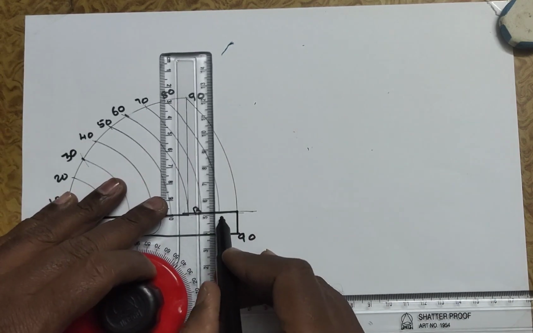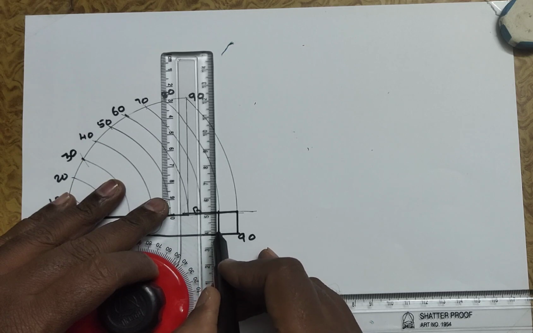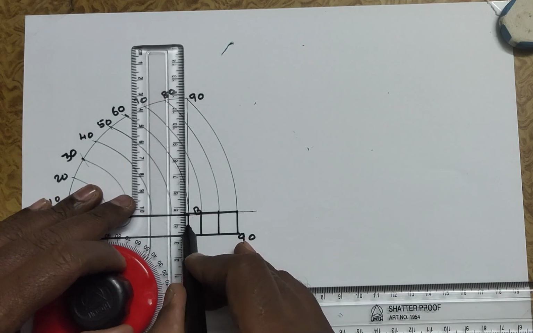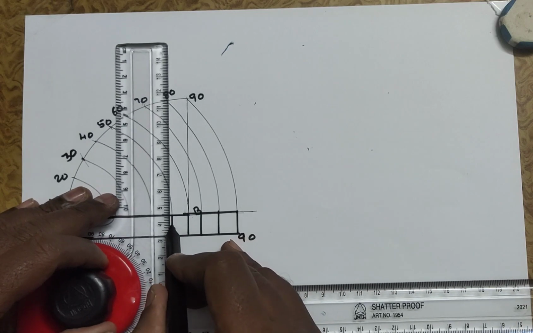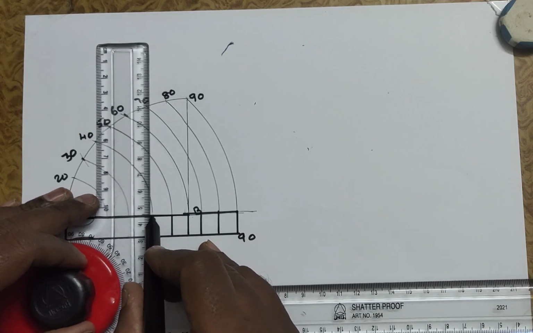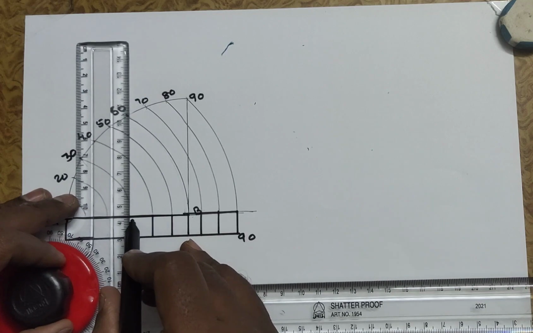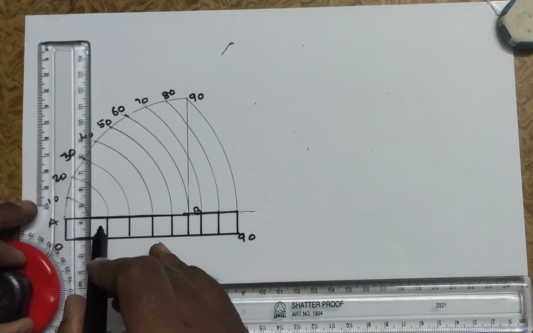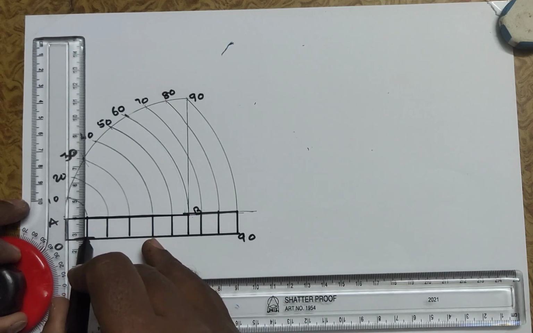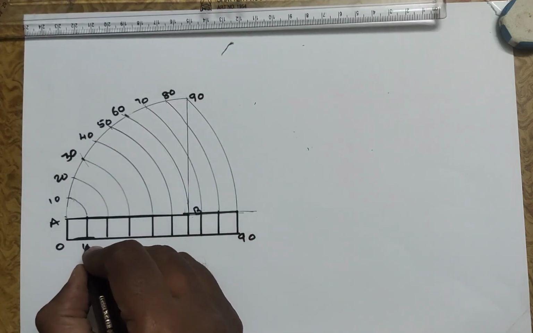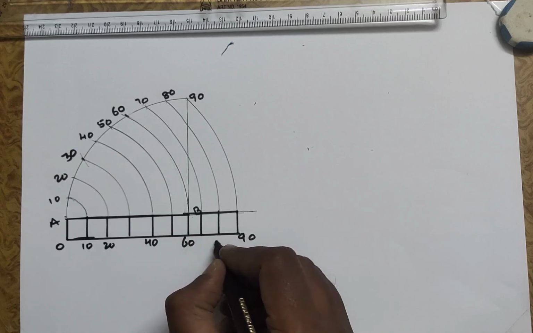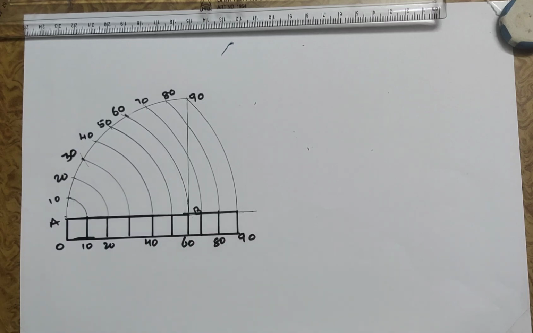Now similarly, the 80 arc, wherever it touches, this is 80 degrees, 70, 60, 50, 40, 30, 20 and 10. So here we have to take 10, 20, 40, 60, 80, 90. I have not marked all the elements.